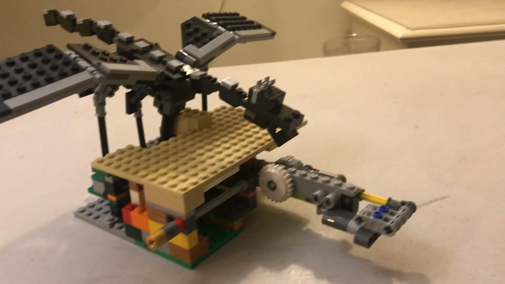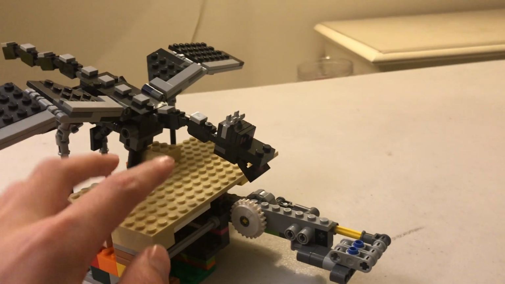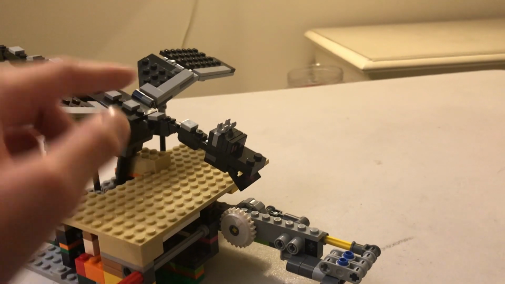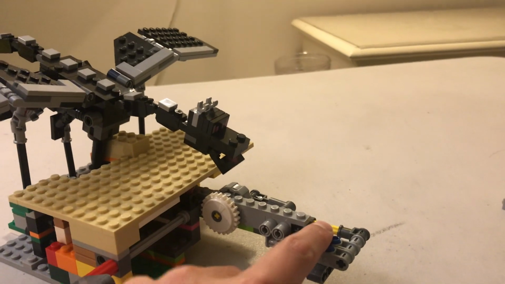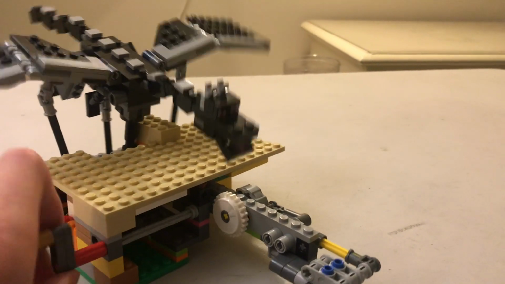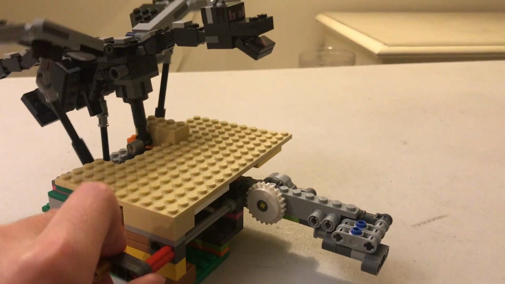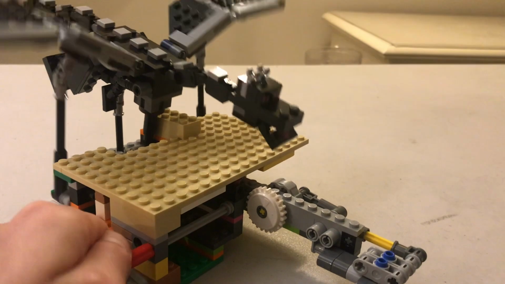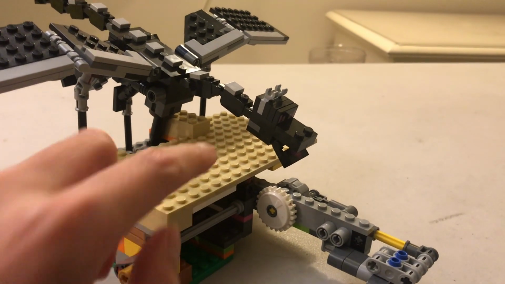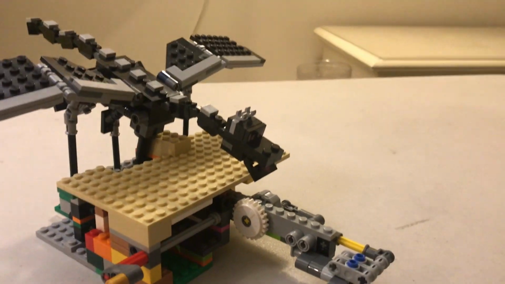Something important to note also is that since there are 3 rotations, basically, the dragon goes up for 2 rotations and goes down for 1 rotation. This linear actuator will go forward for 2 rotations, so it stays forward for the second, and then it goes back for the third rotation when the dragon comes down, so that the minifigure can dodge the attack.